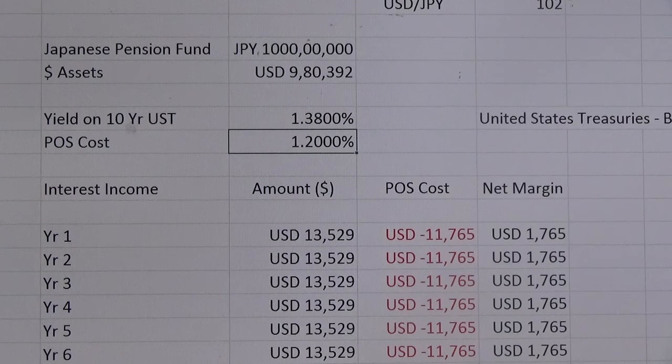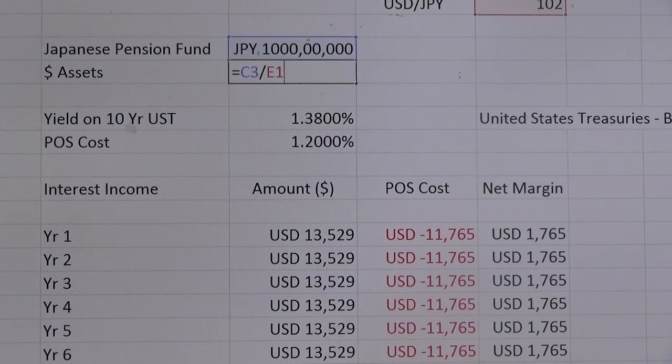This POS cost means, now listen very carefully, this is a little technical here. You have a Japanese liability of 100 million, which you want to convert into dollars, and approximately you will get $980,000, or roughly $1 million. Now what are you going to do?